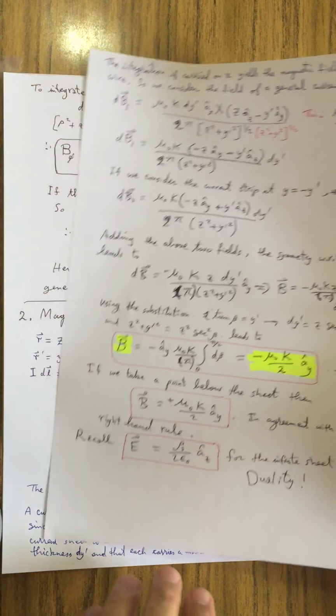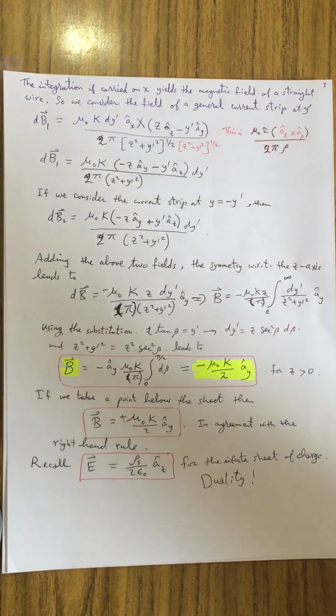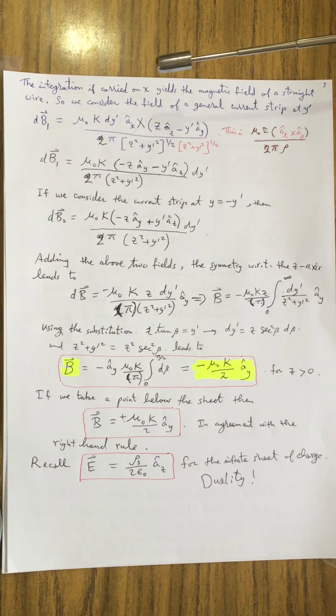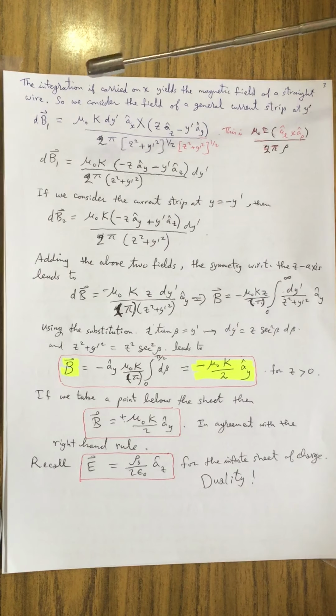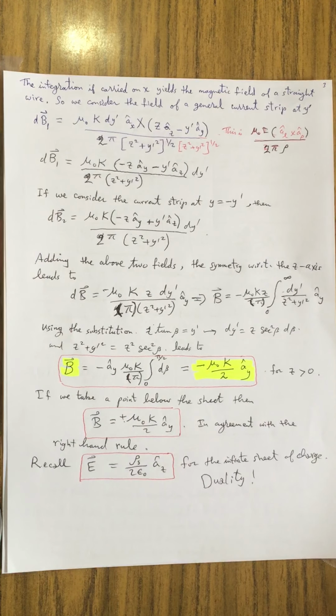So we have a general current strip at y prime, and this would give us, from the Biot-Savart law, a magnetic field dB1 equal to mu naught K dy prime for the current element in the direction of x, cross R minus R prime, divided by the distance.